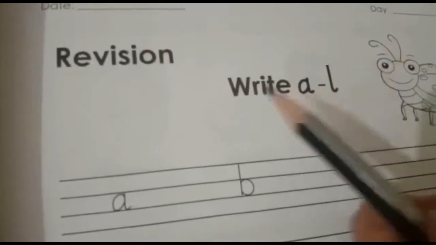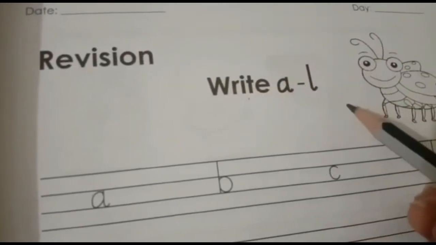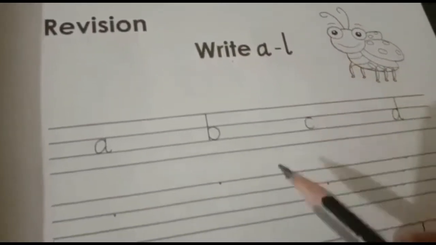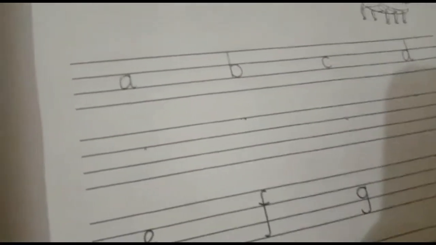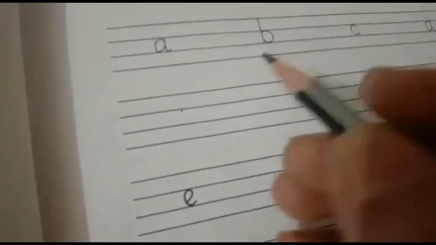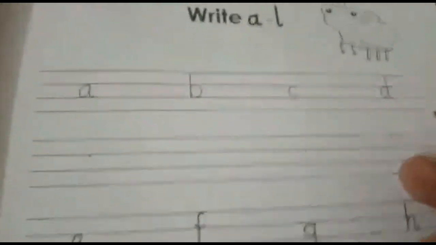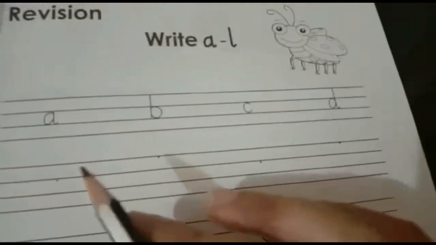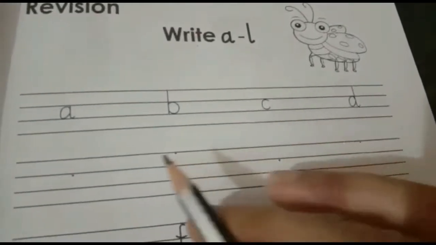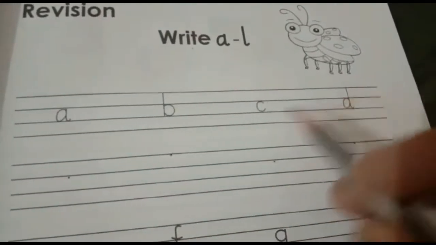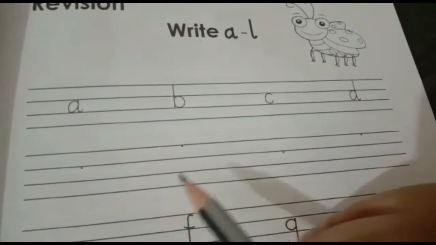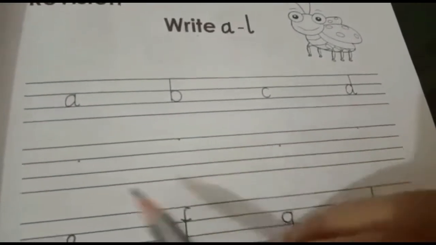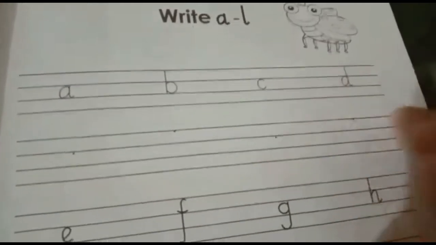Revision. Write A to L. Okay, today we will write A to L on this page. Let's start the work now. Yes, first of all, in the first line you can see the 4 lowercase boxes on a line pattern, on this line pattern, right? Okay, one by one I will write these letters in front of you.